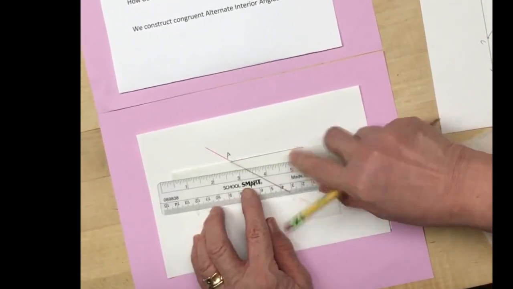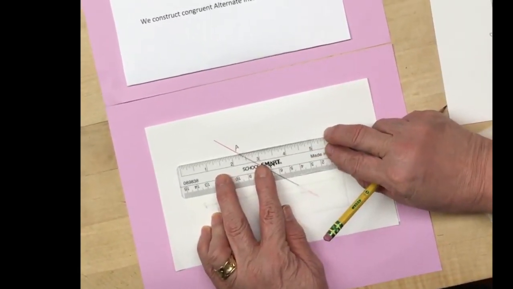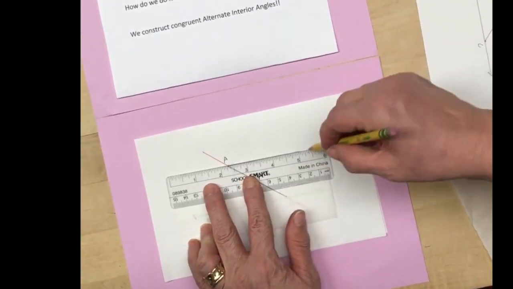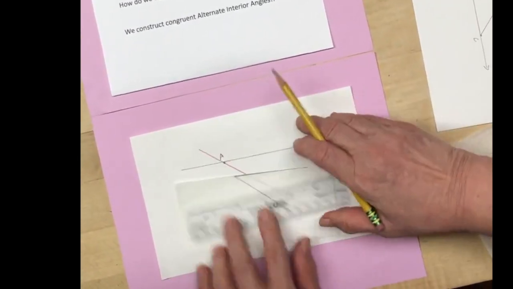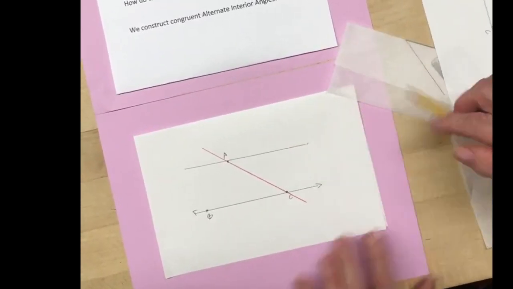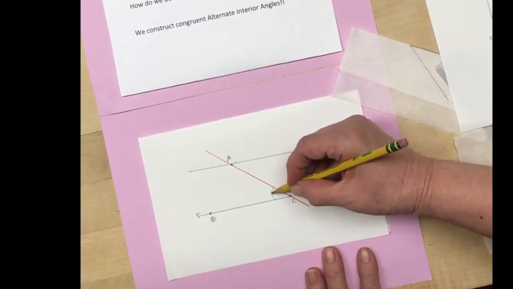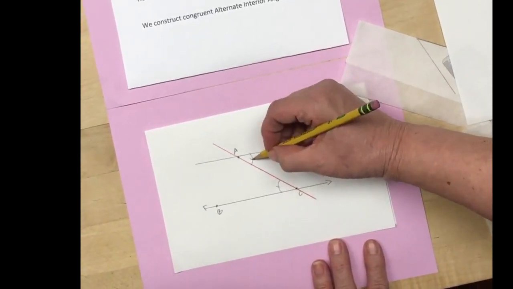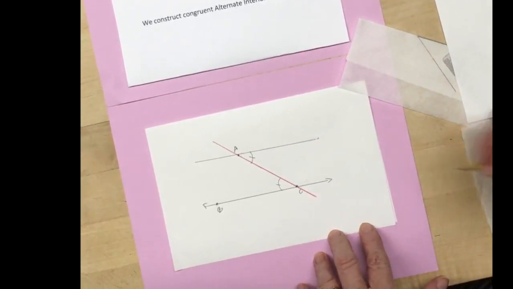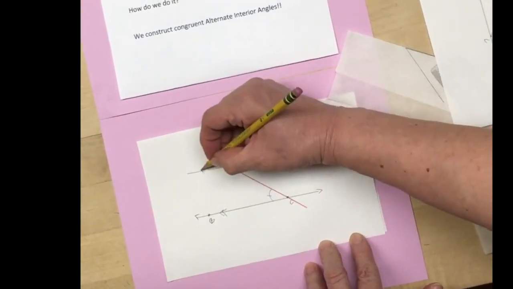And then I just take my ruler, and right at the top of the tracing paper, I just draw my parallel line. And these are parallel because I constructed congruent alternate interior angles. I have parallel lines.